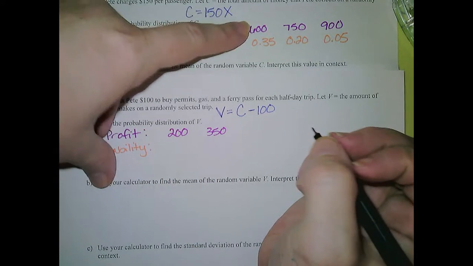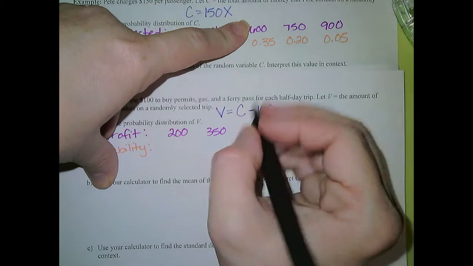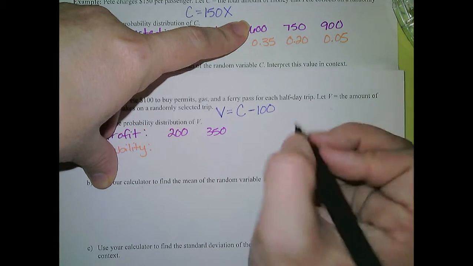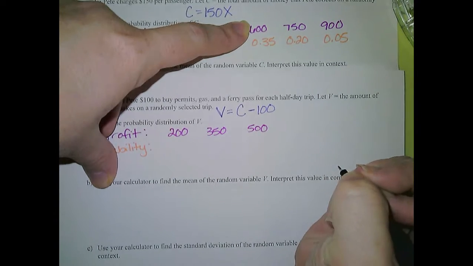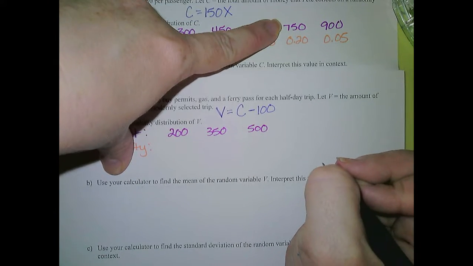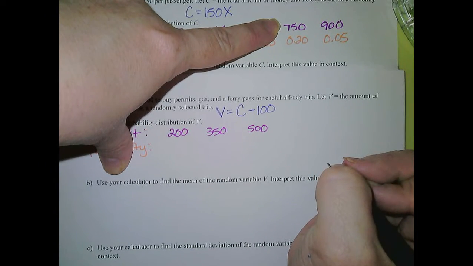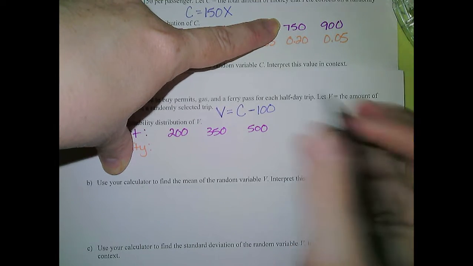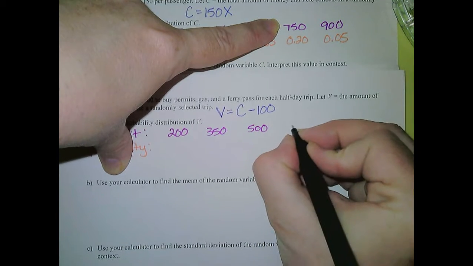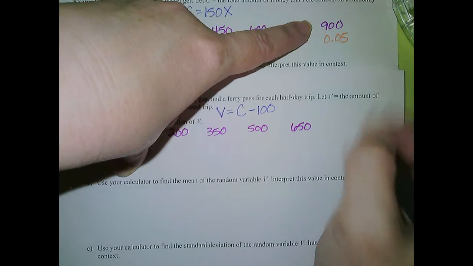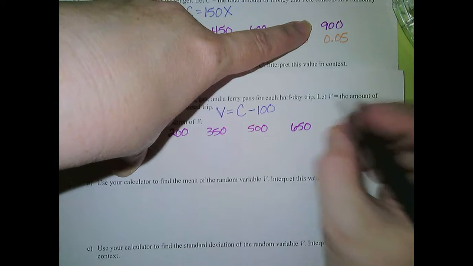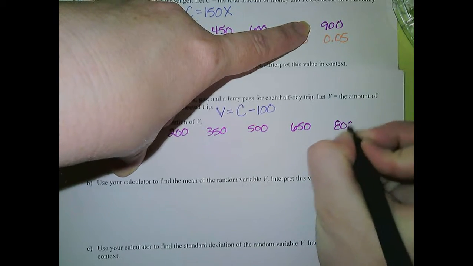With 4 passengers, he would collect $600. So if we take $100 away for cost, then he would have a profit of $500. Then we said that with 5 passengers, he would collect a total of $750. If we take the $100 away for his cost, then he has a profit of $650. And then finally, if he has 6 passengers, he collects $900. So if he spends $100 on costs, then he still has a profit of $800.